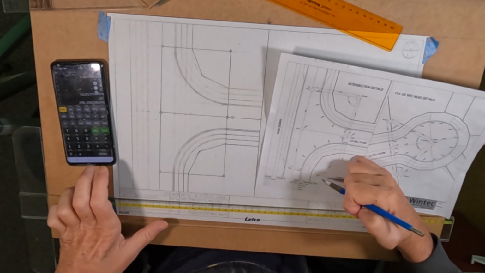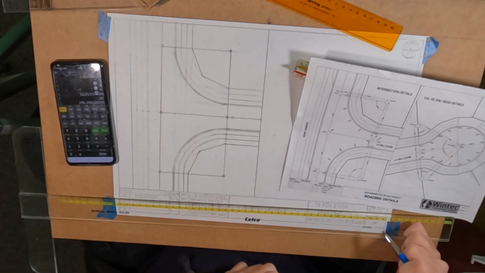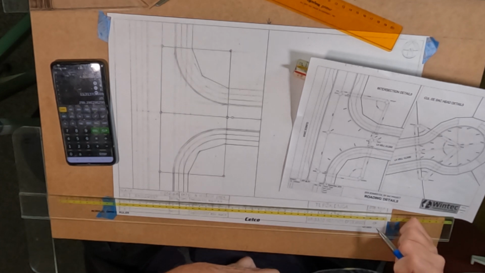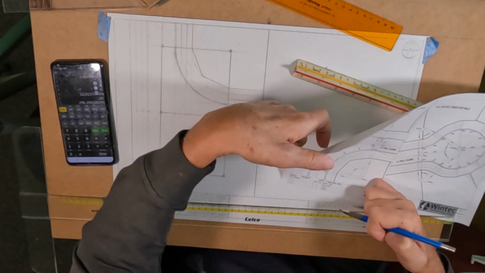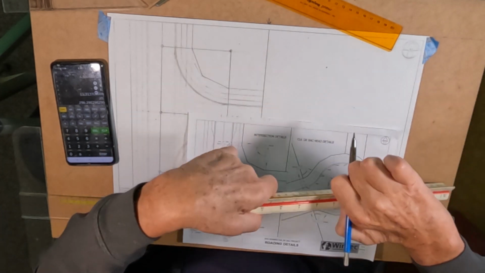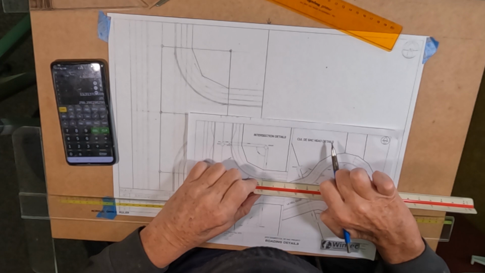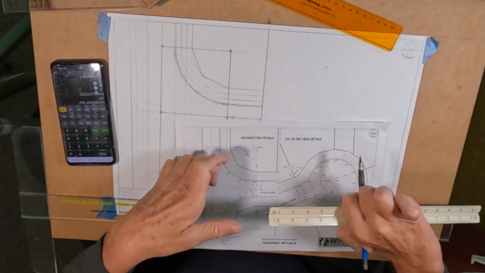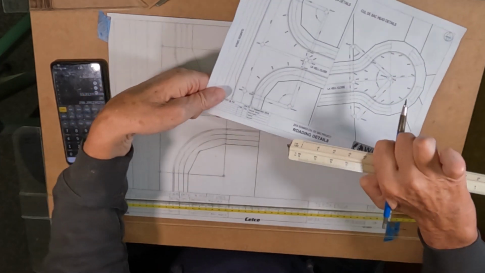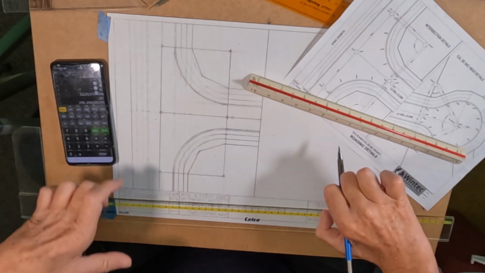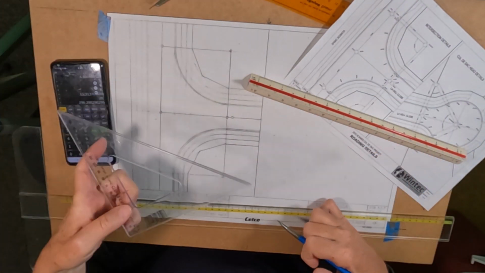Yep, so it's going in there like that. I'll just check. It always pays to check. 2.8. Okay, so we'll put that in there like that.